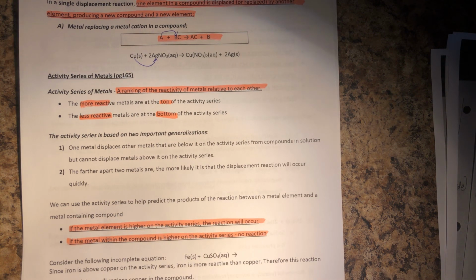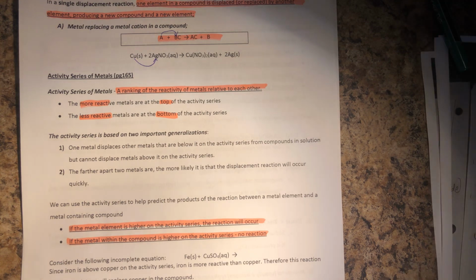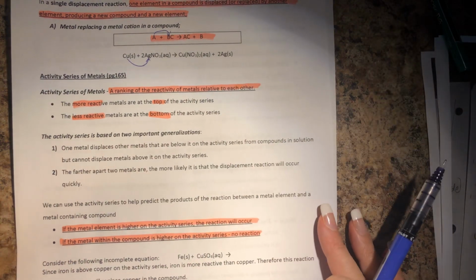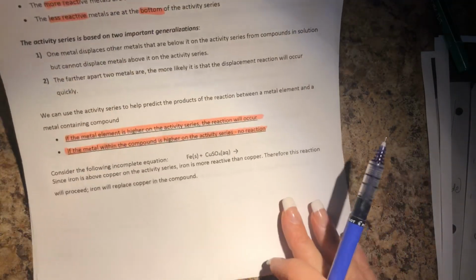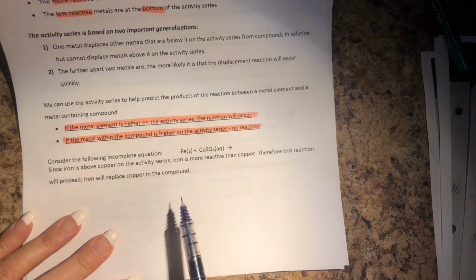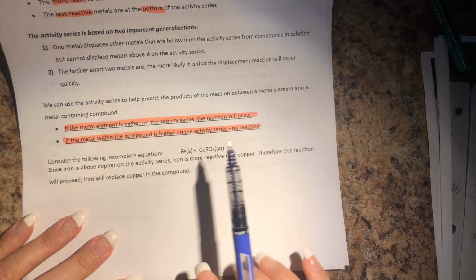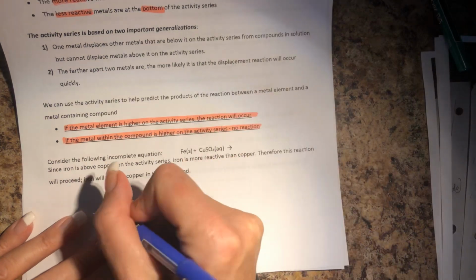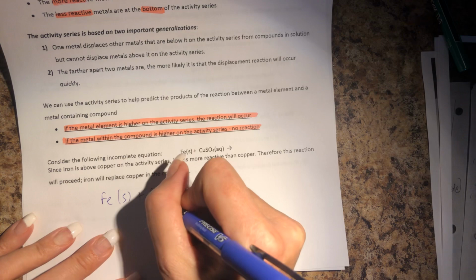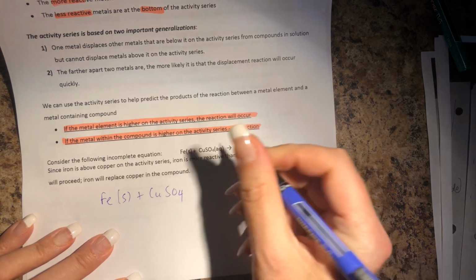So let's consider the following reaction. In this case, we have iron and copper sulfate. Let's check our activity series. Iron is by itself and copper sulfate is in solution.